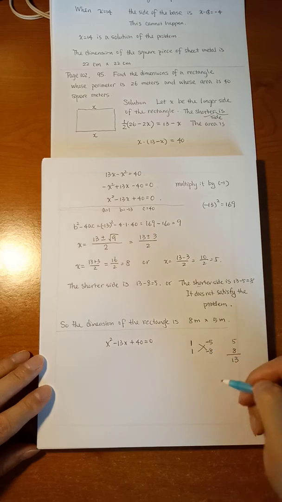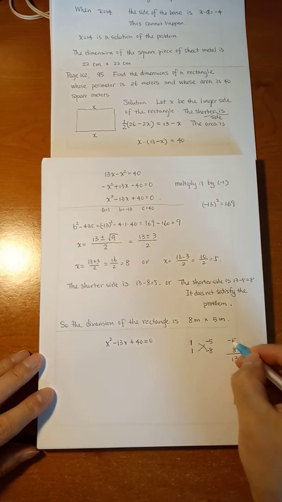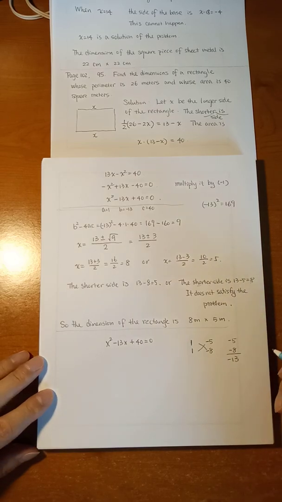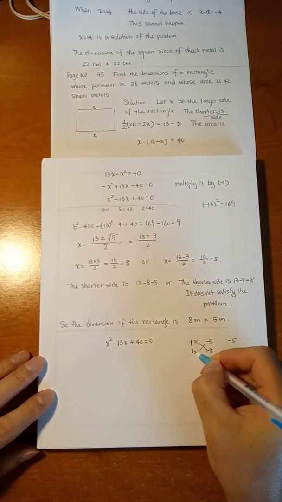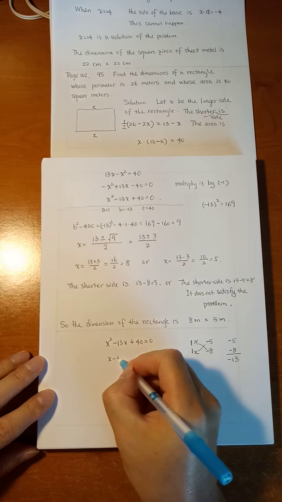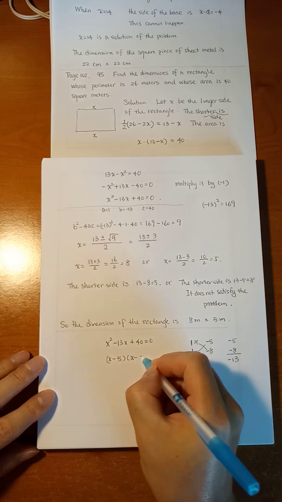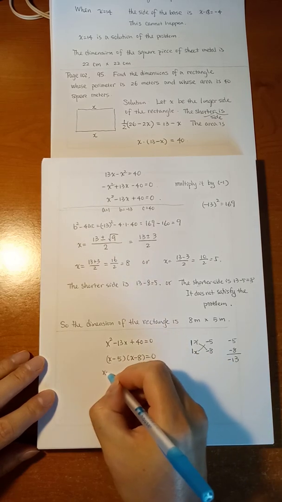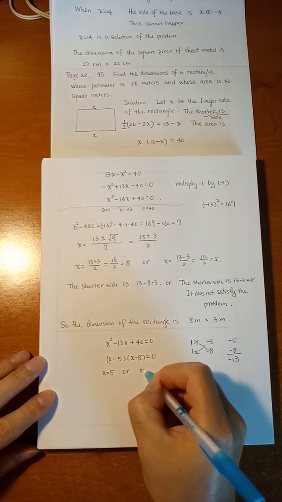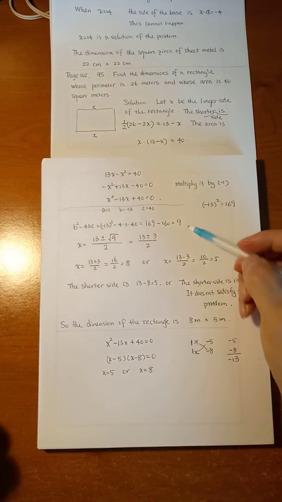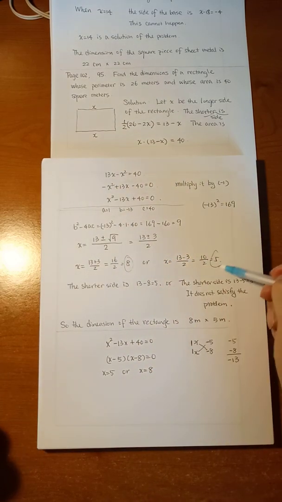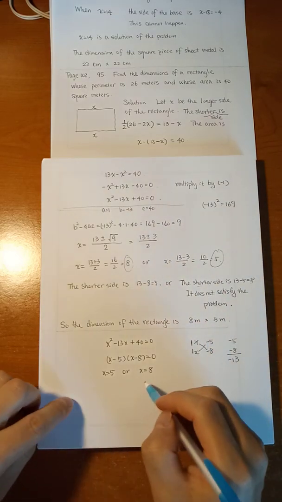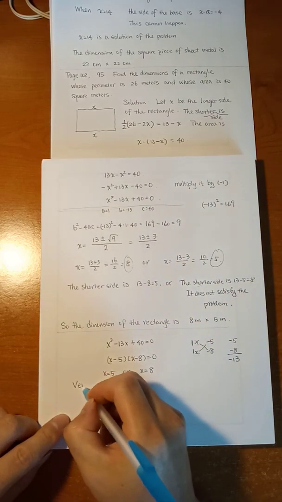You cannot just put a negative on one and leave the other unchanged. Then you will have negative 13. And then you put x, so you get x minus 5, x minus 8 equal to 0. So x is 5 or x is 8. The same thing. You see 8, 5, 5, 8, it doesn't matter. And at this moment, you still need to verify it.